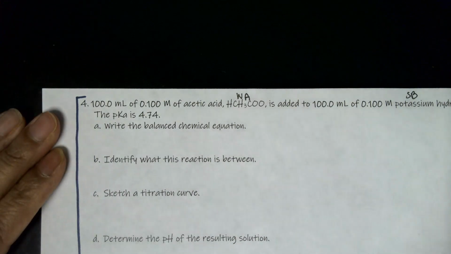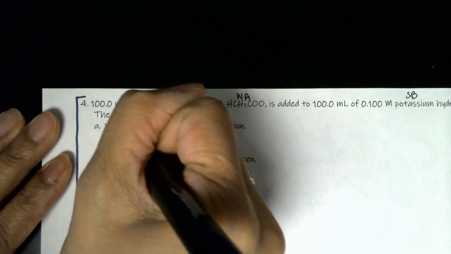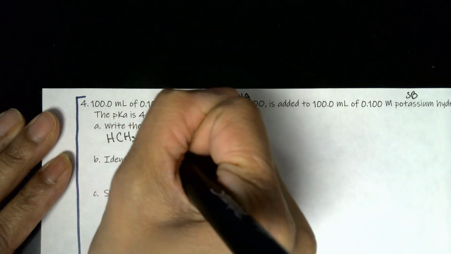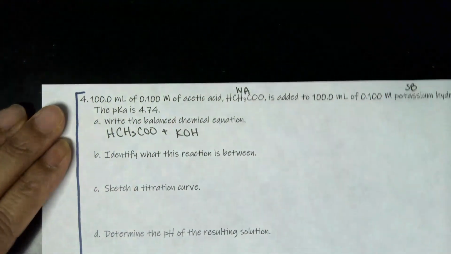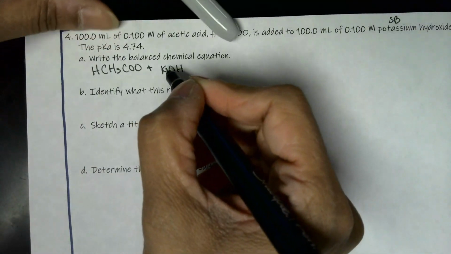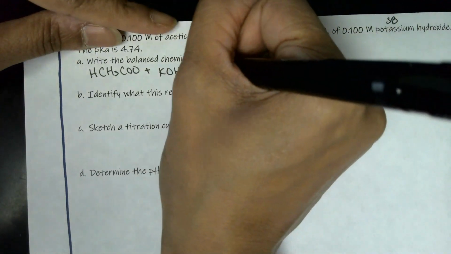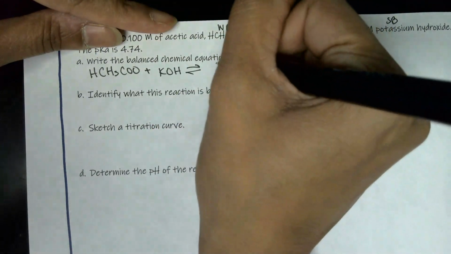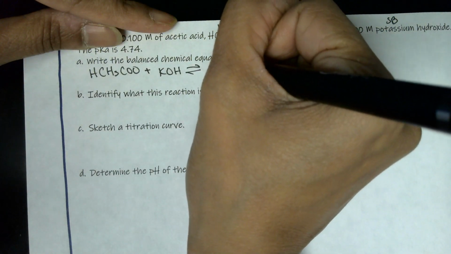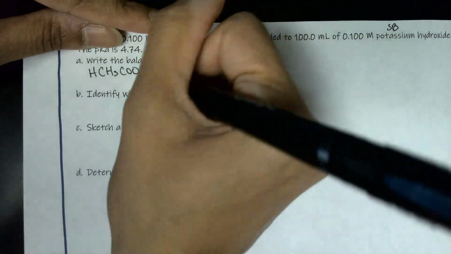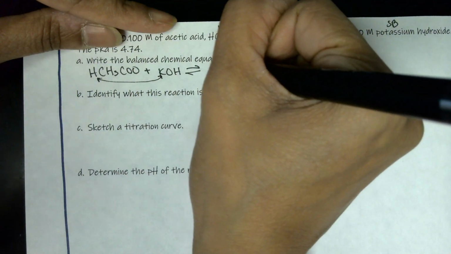Balanced chemical equation, we always want to start with those. We have HCH3COO plus KOH. Potassium is a group 1 metal. Group 1 metals are always soluble, so therefore this will be a spectator ion. So we end up with, if we're going to switch these two, sorry, let me switch them for you guys, and then we'll do the net ionic.